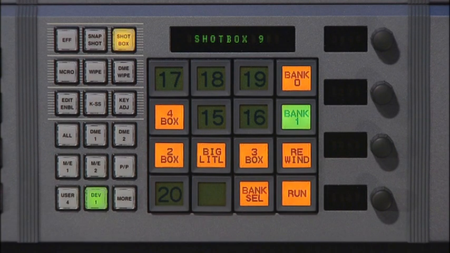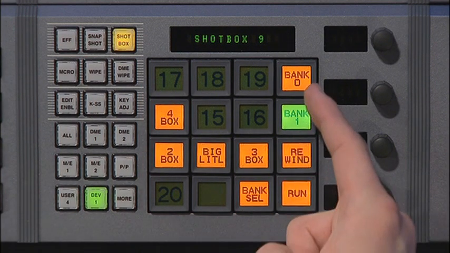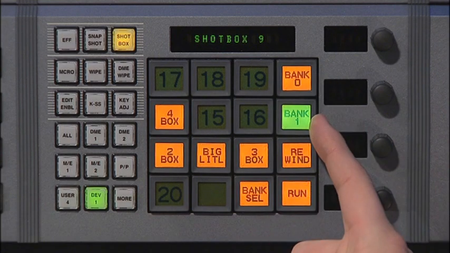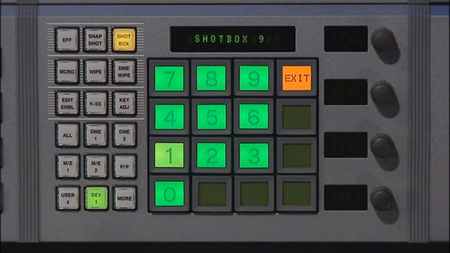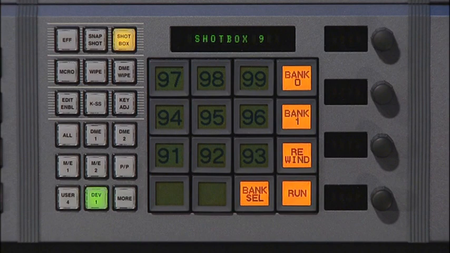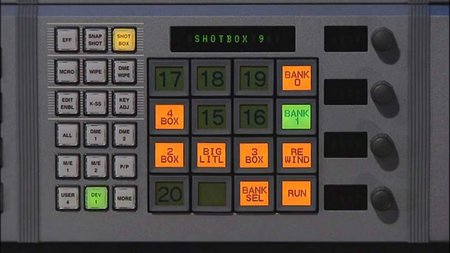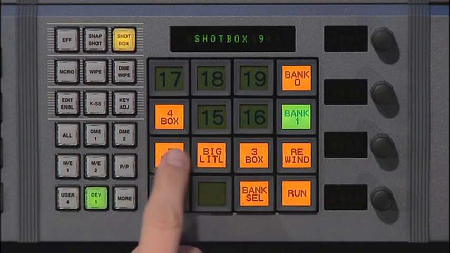So I'm going to put the multifunction module into Shotbox mode. You can see here that just like snapshots, we have a bank selector between bank 0 and bank 1, and a bank select button that will let me go up to a register, say, in the 90s. Let's go back to bank 1, and I have a couple of Shotboxes that I've already stored.